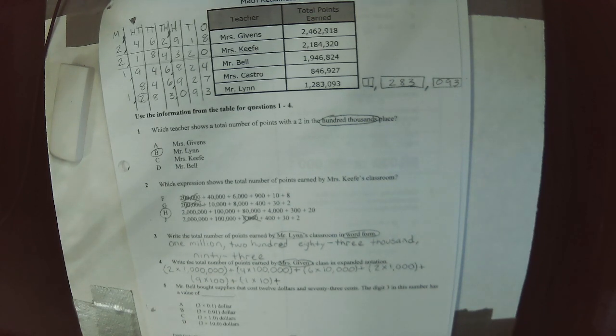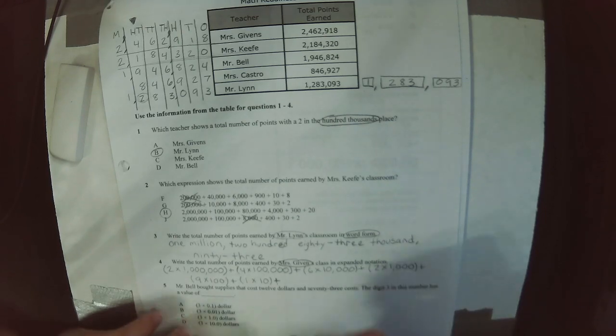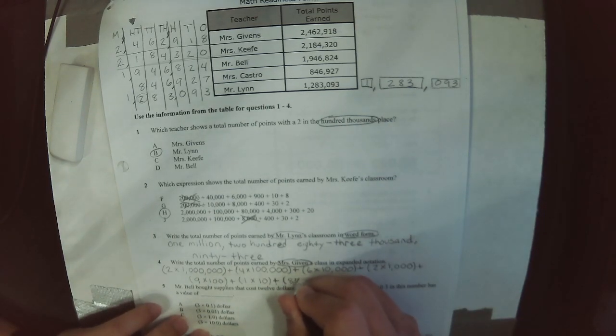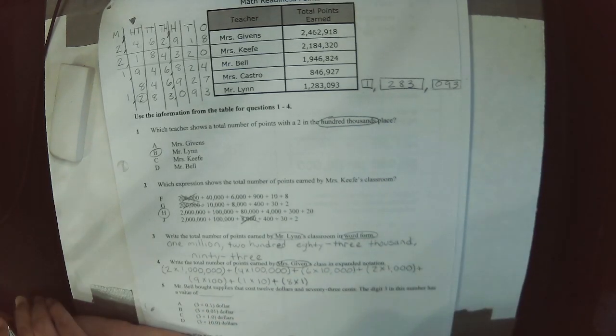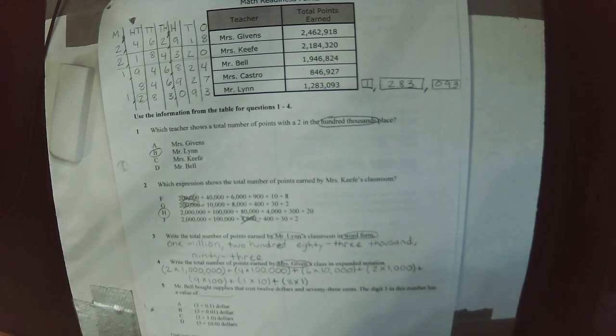What's the next place value I need to use? Ones. And what digit is in the ones place? 8. 8 times 1. And since this number does not have any decimals, I'm finished. I don't put another plus sign. That's the end of the number.